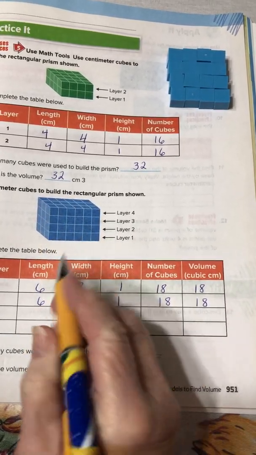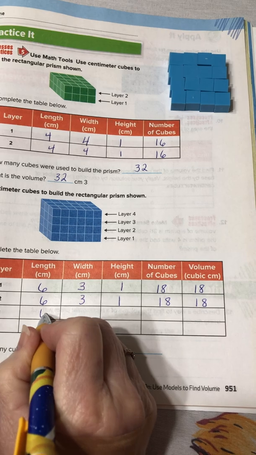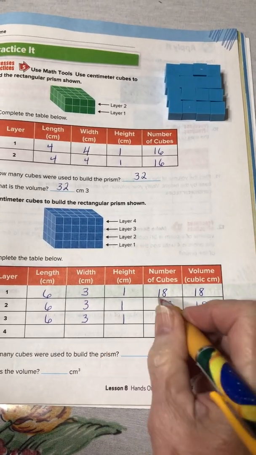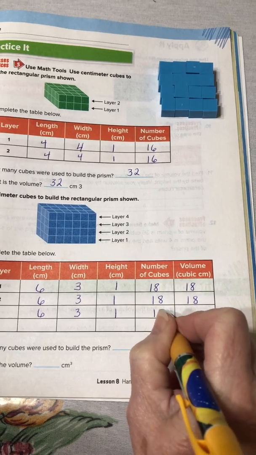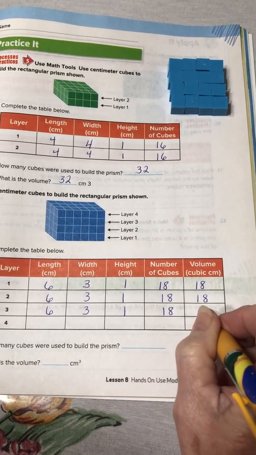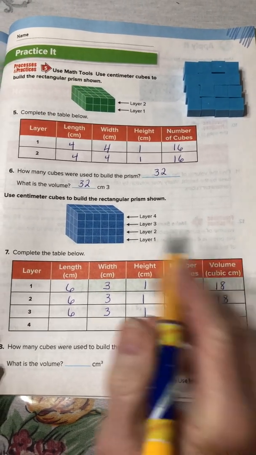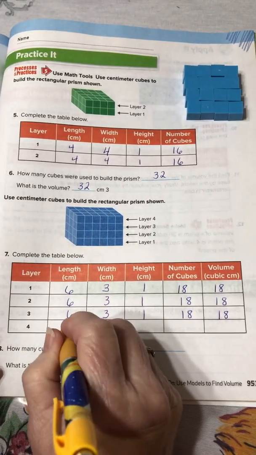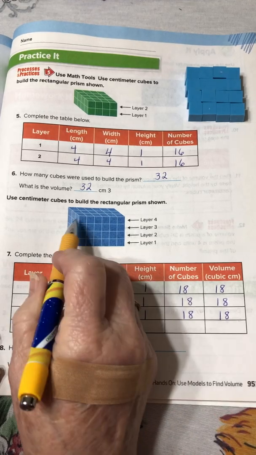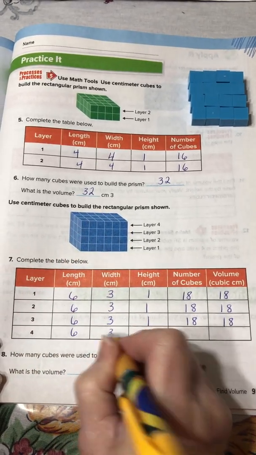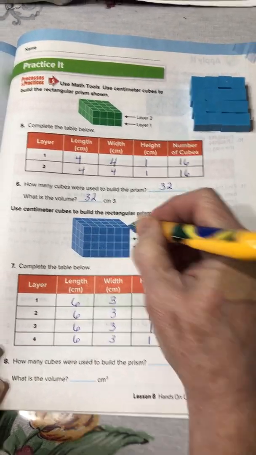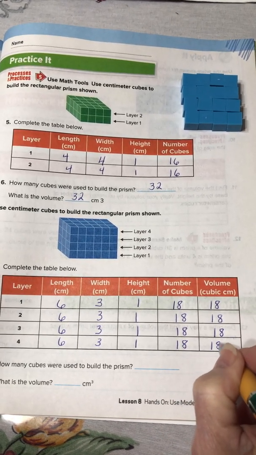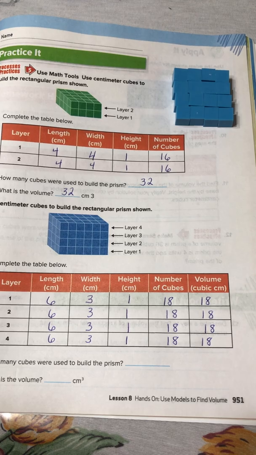Layer 3 is exactly the same. 6 in the length, 3 in the width, 1 in the height. That's 18 cubes and 18 cubic centimeters. Layer 4 is exactly the same. 6 in the length, 3 in the width, 1 in the height. That's 18 cubes or 18 cubic centimeters.